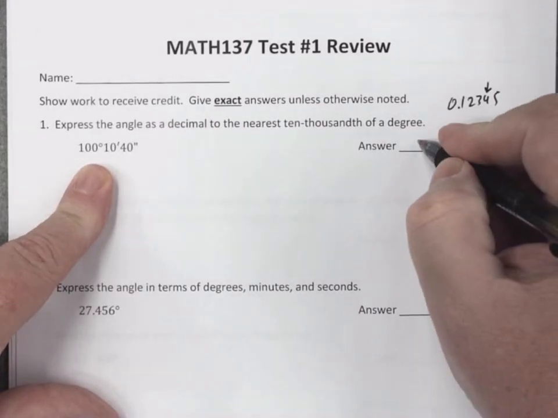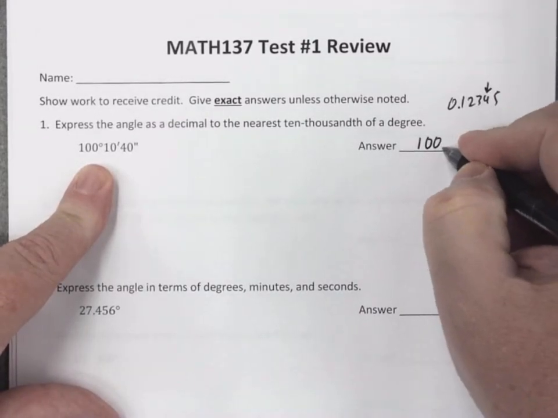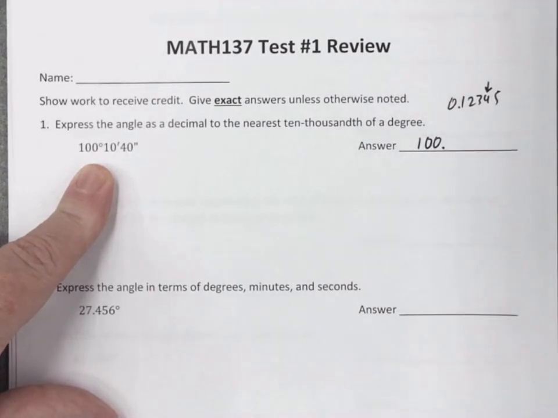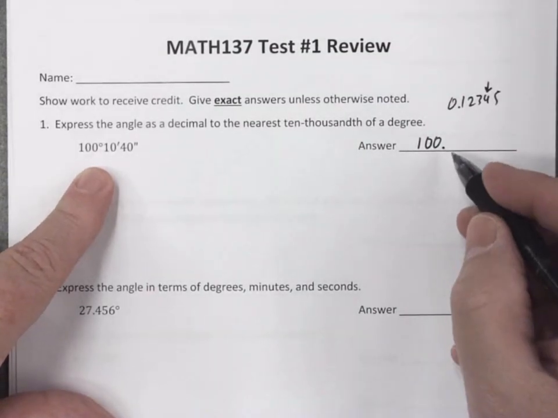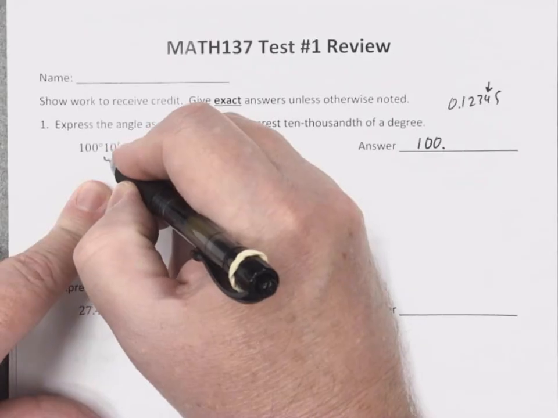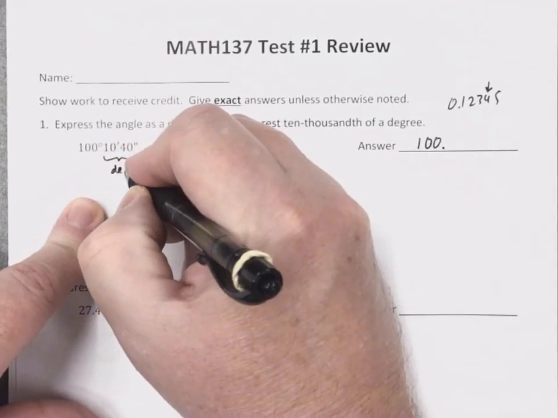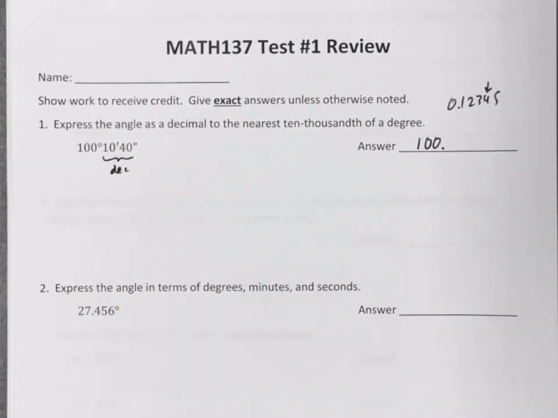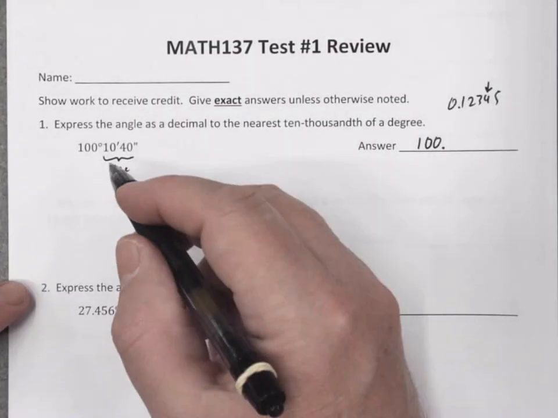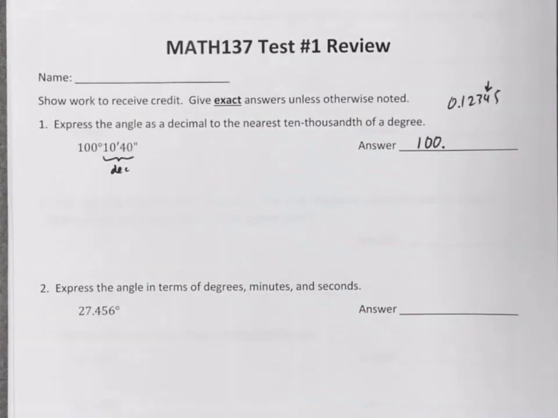I know as a decimal, it's going to be 100 point something, and this is what I need to convert to a decimal in degrees. So basically, the point of this problem is to convert 10 minutes and 40 seconds into degrees.